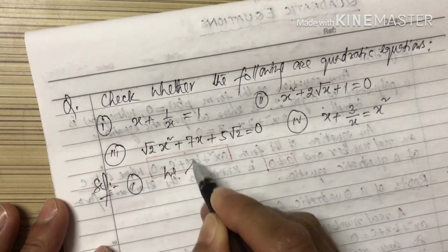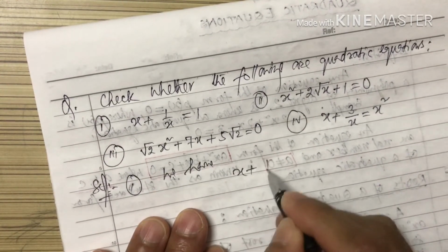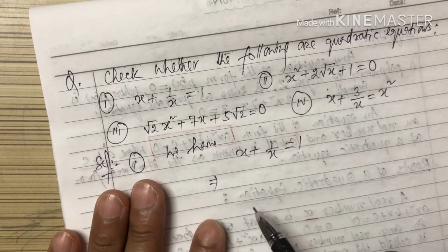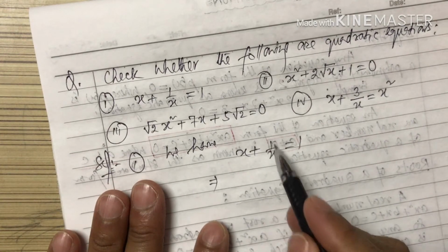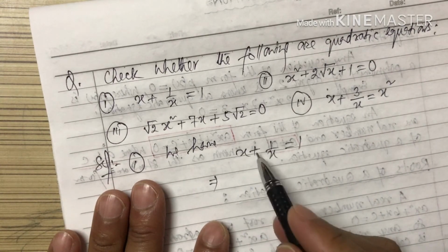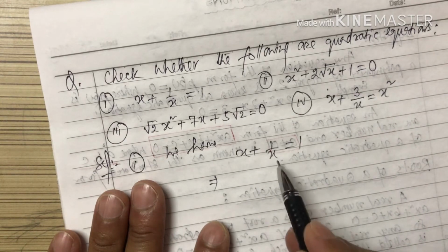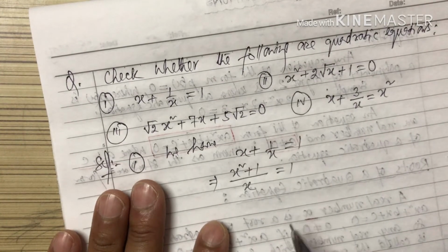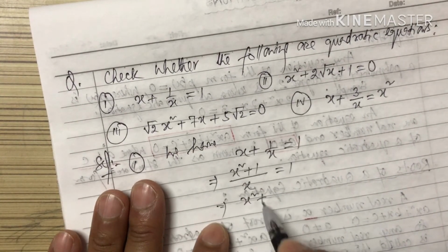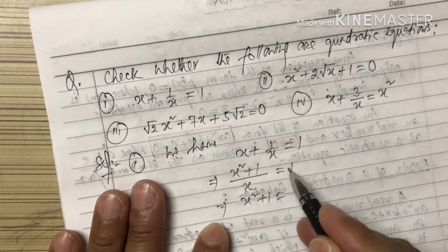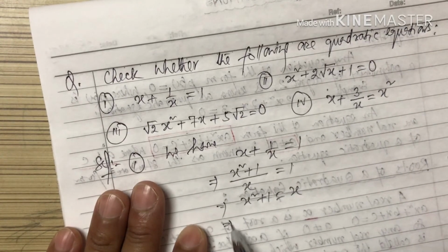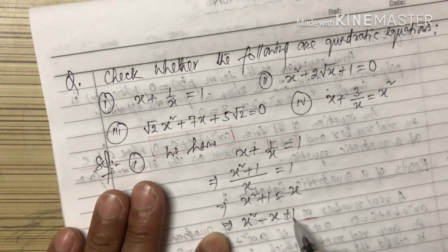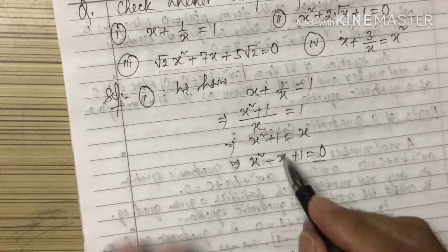Number 1, we have x plus 1 by x equal to 1, right? This is in rational form, fractional form, so we know how to do simplification here. We'll take LCM: x into x square plus 1 equal to 1. So if I go further, I'll get x square plus 1. This x will cross multiply with 1, x into 1 is x. And then finally, x square, this x will come this side, minus x plus 1 equal to 0. So this is what we got.